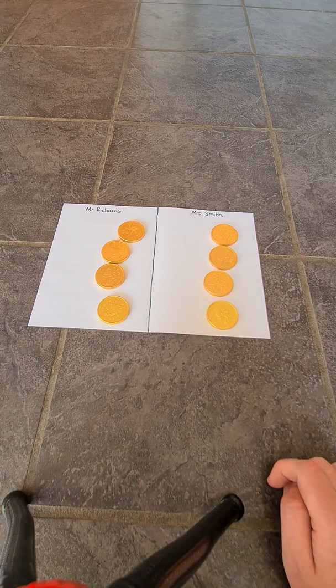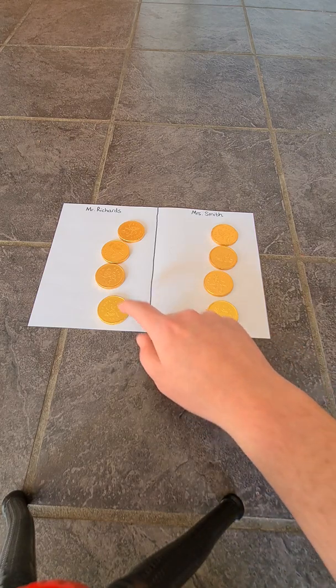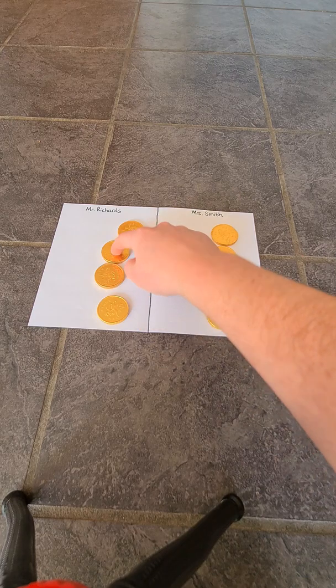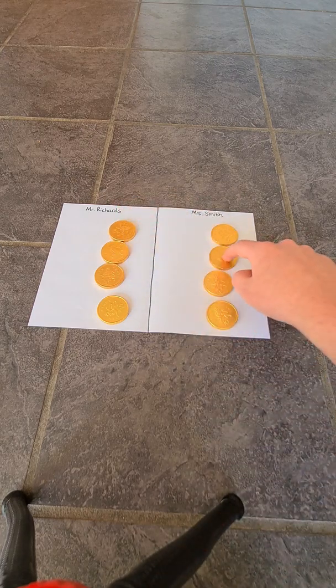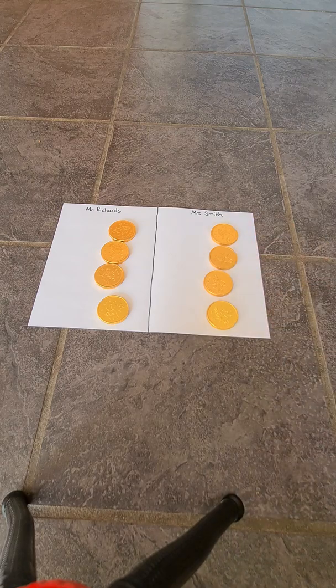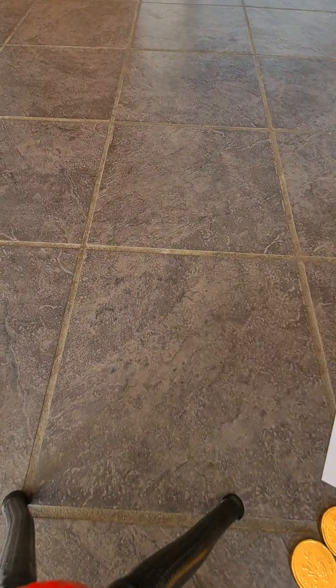and I can now work out what half of the 8 chocolate coins was. So to do that, I can count 1, 2, 3, 4. So I've got 4, and 1, 2, 3, 4. Mrs. Smith has got 4. So I now know that half of 8 is 4. Okay. If we've not got chocolate coins though, we might have to find out another method of doing something.